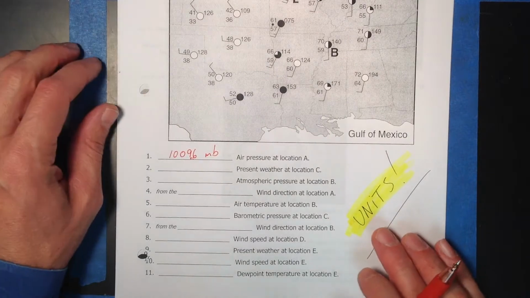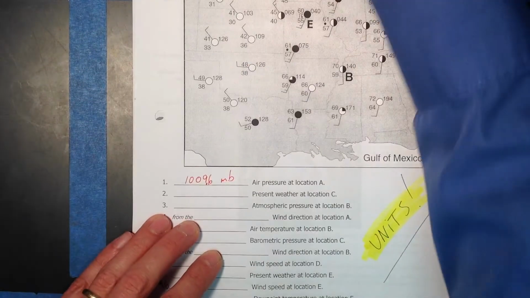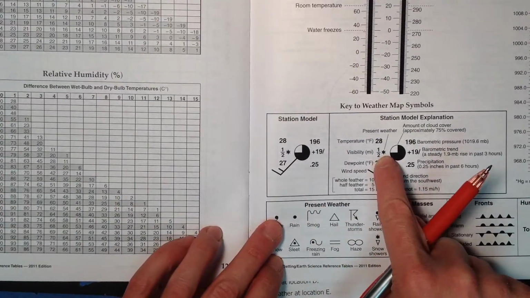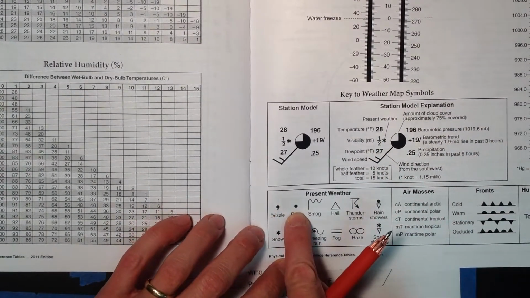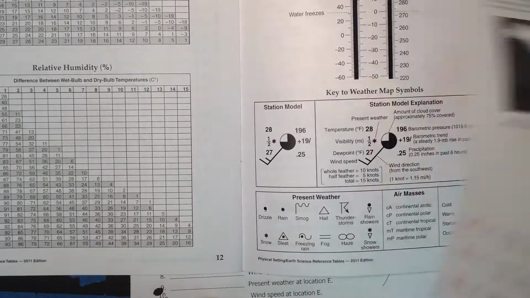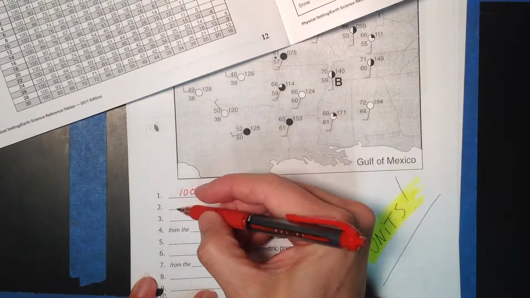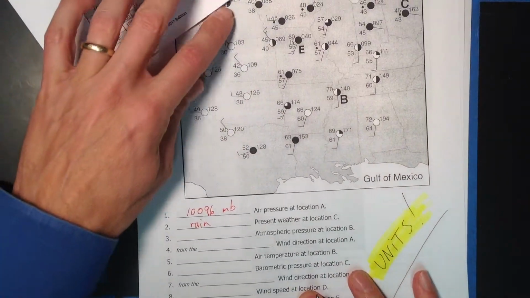Present weather, location C. That dot, what does that equal? Present weather is going to be this area, the reference table of the station model, and the dot is rain. So therefore, the answer there is rain.